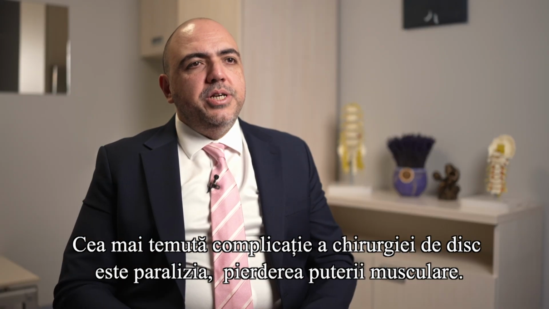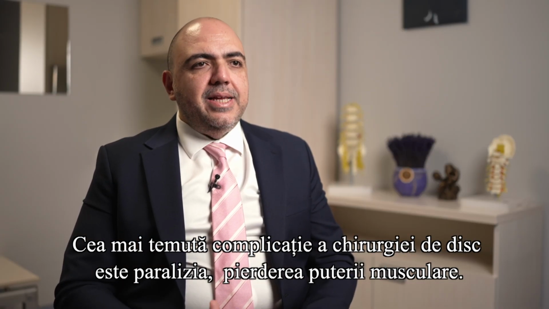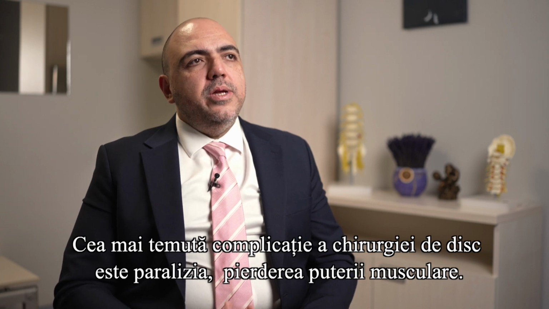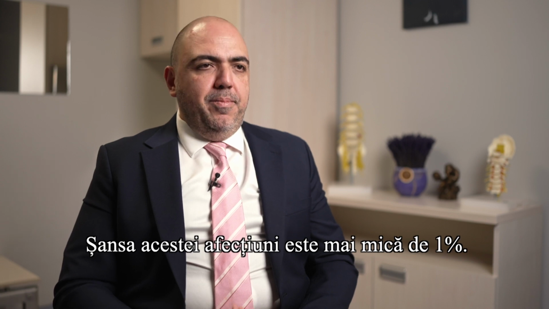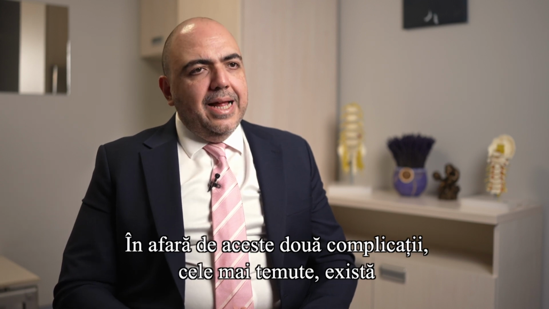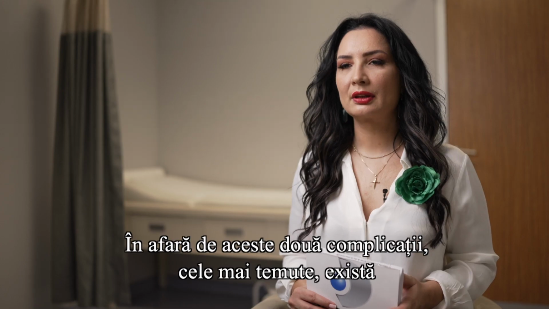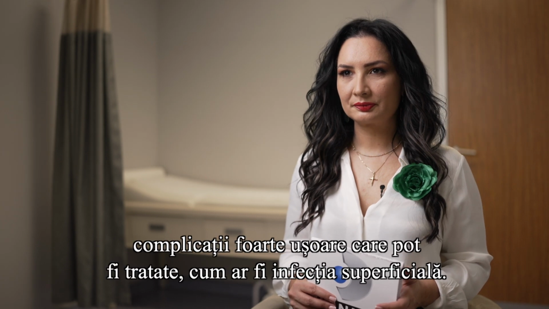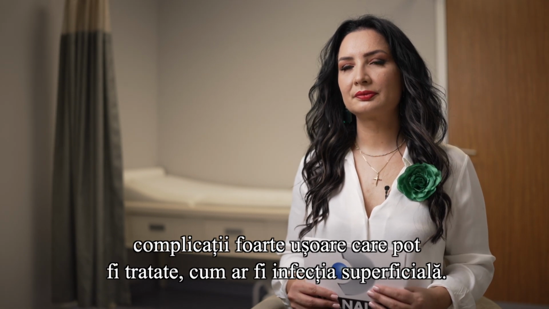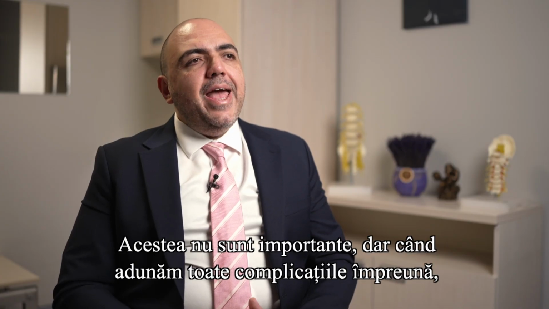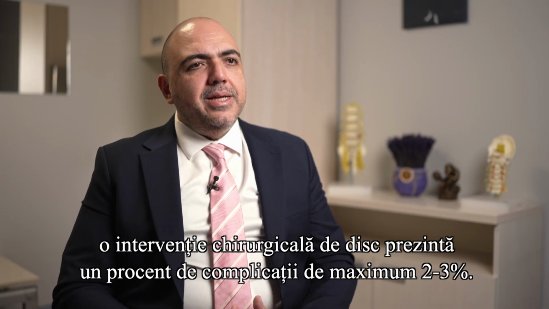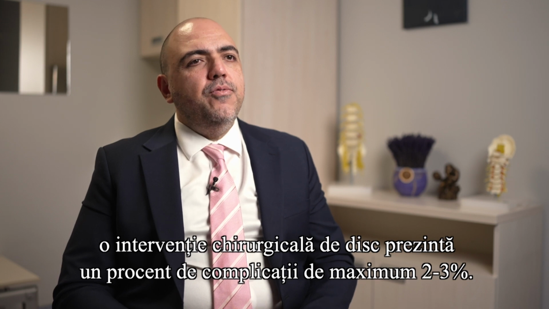But the most feared complication of disc surgery is having a paralysis, a loss in muscle strength. The chance of this is less than 1%. And other than these two most feared complications, there are very slight complications that can be treated, such as a skin infection in 2 or 3 weeks, and these are not important. When we add up all the complications together, a disc surgery has 2 to 3% of complications.